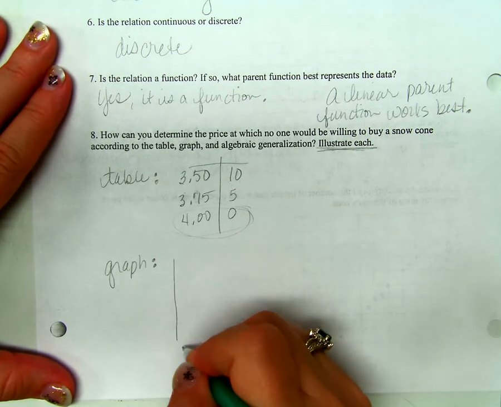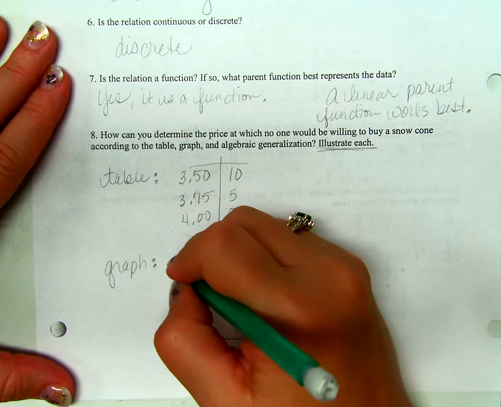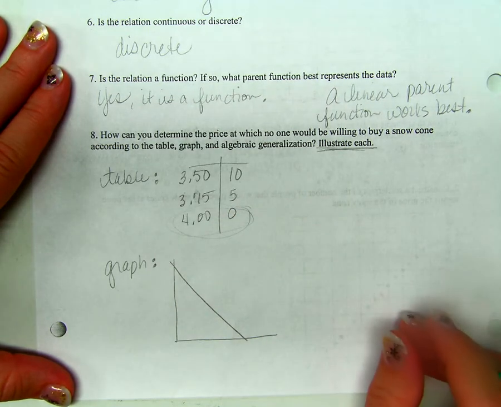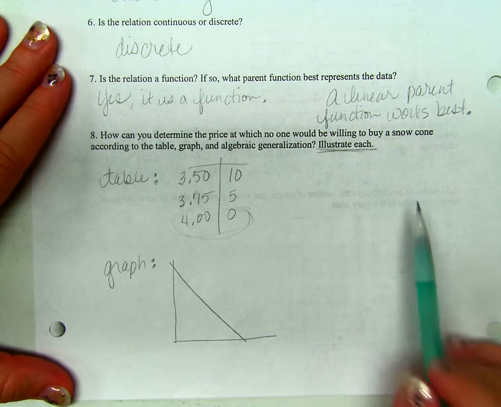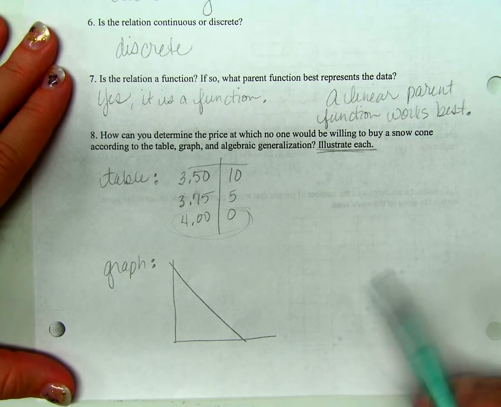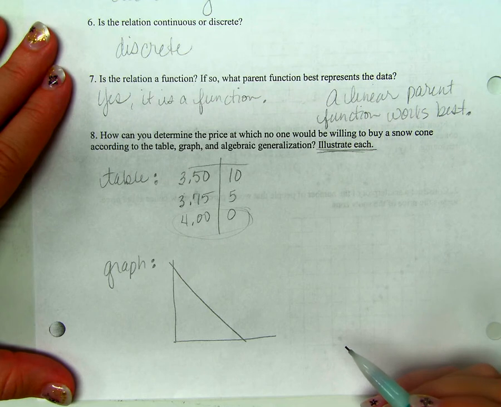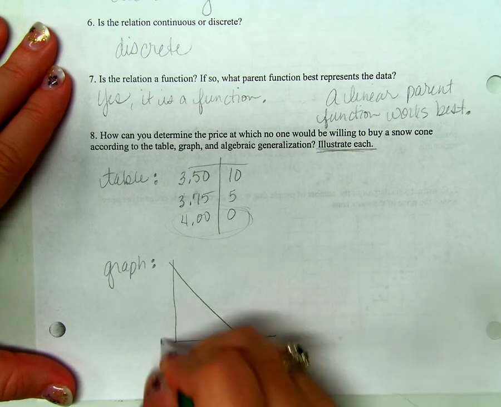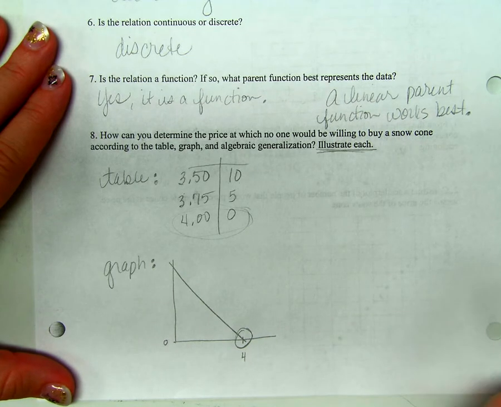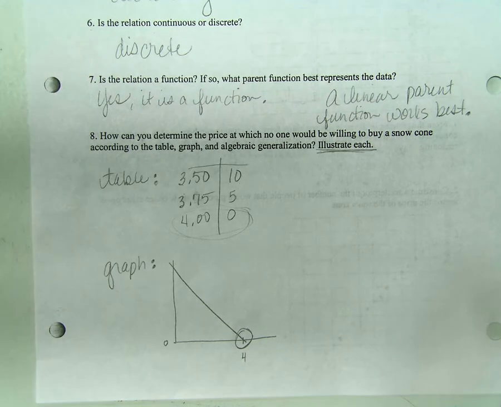Well, what if we drew the graph, right? What's it look like? Like that? So where will no one be willing to buy a snow cone? At $4, where is that? The x-intercept right here, right? That would be $4 and 0 people. Now what about the algebraic generalization? What does that mean? An equation. That's exactly right.